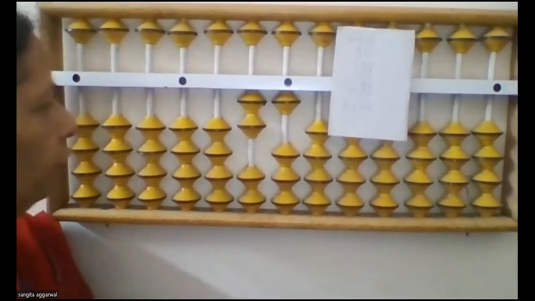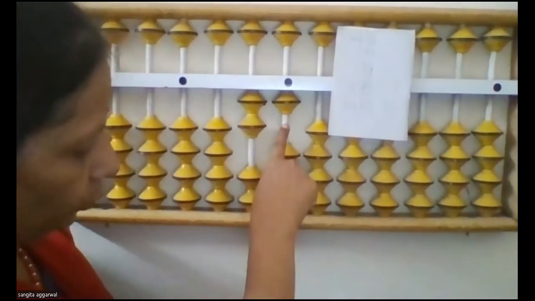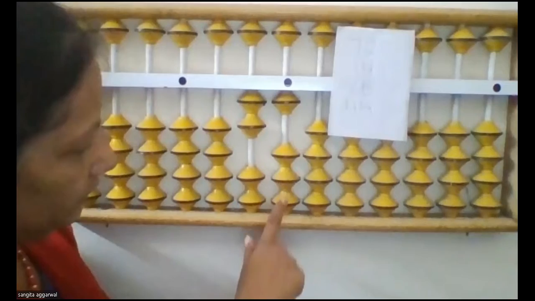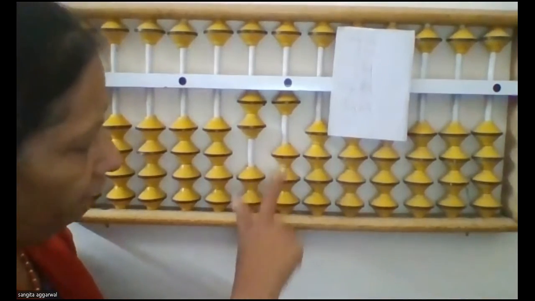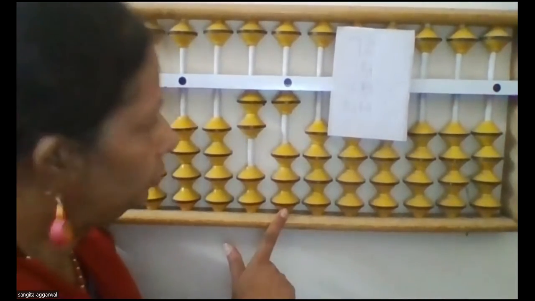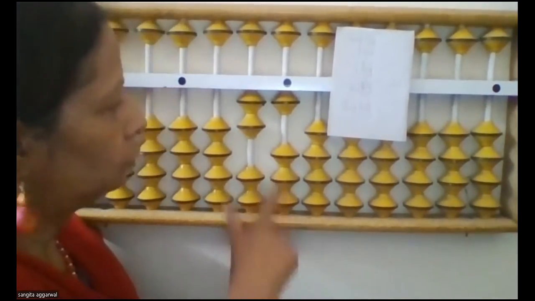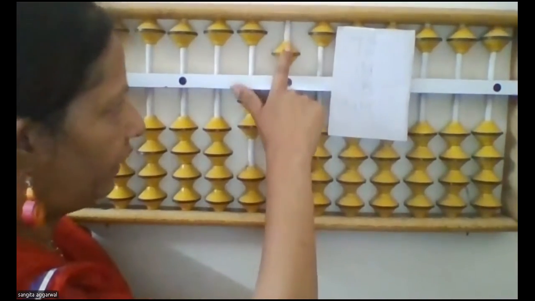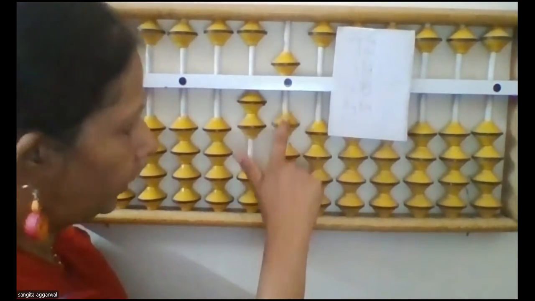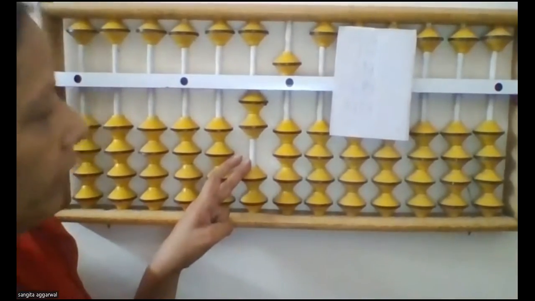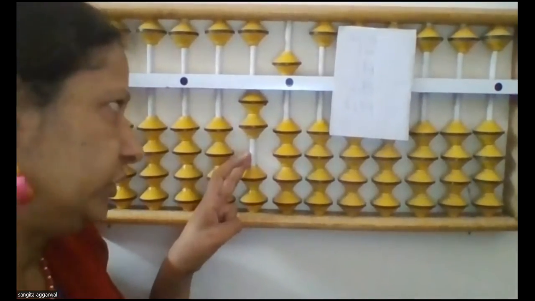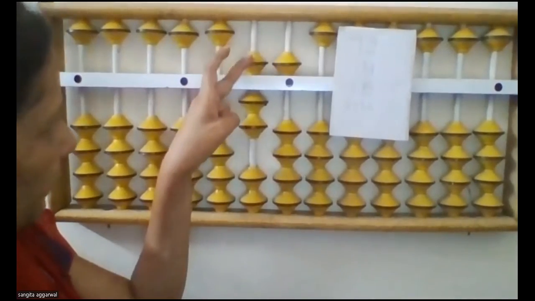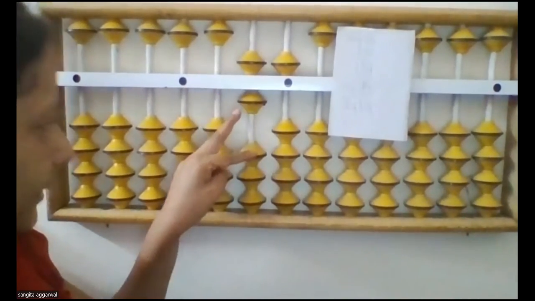Now add 44. Now to add 4 here, you can see only 3 beads are left. So you have to use the formula. To add 4, you will use the formula add 5 minus 1. And now here to add 40, you will use the formula add 50 minus 10.